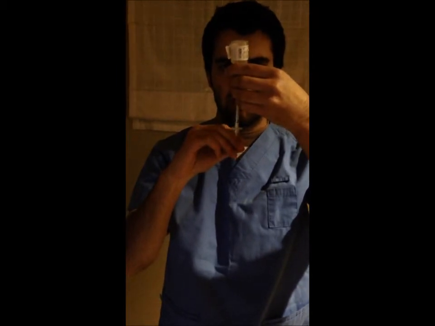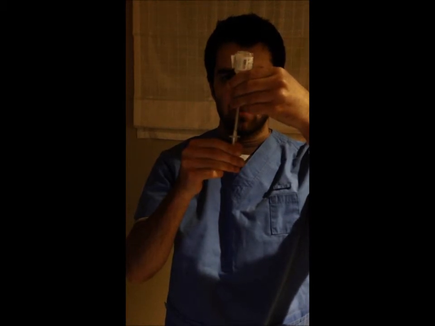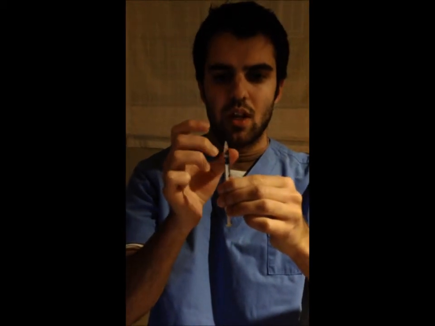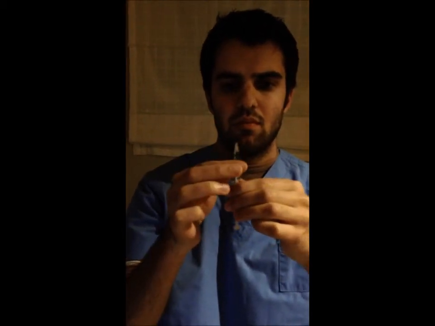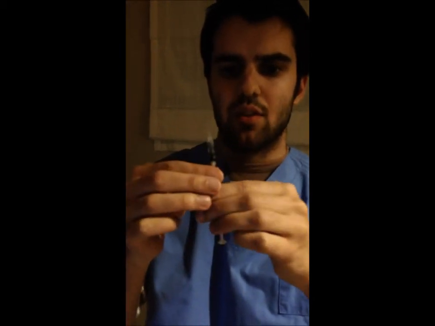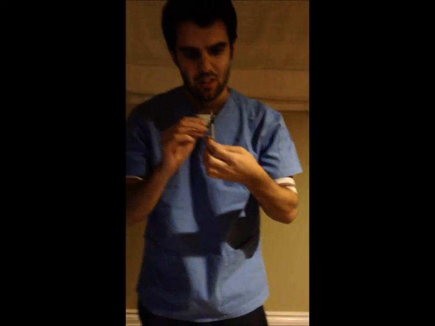Okay. Just going to get rid of the air bubble. Getting rid of the air bubble. Okay, and there's 20 units of insulin. So there we go. You can clearly see how much insulin is in my needle, and we're good.